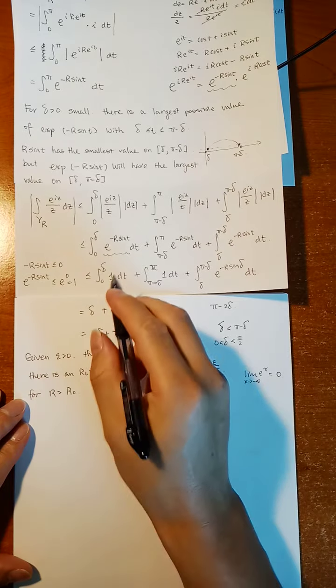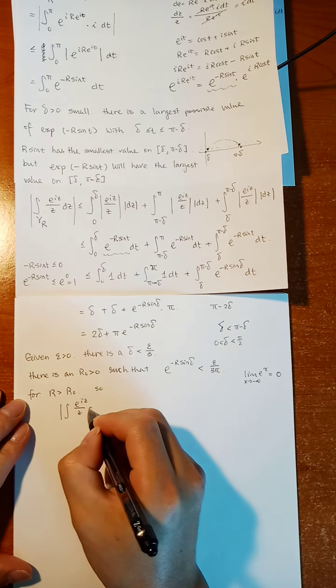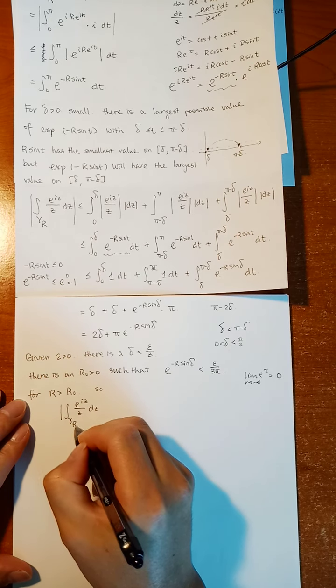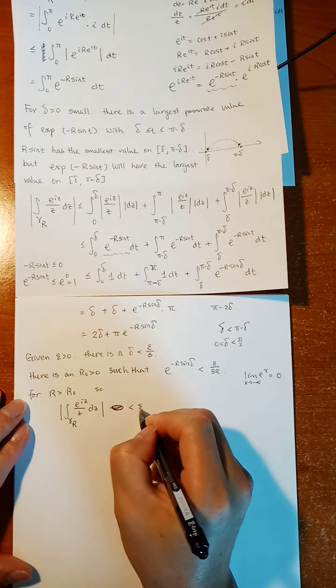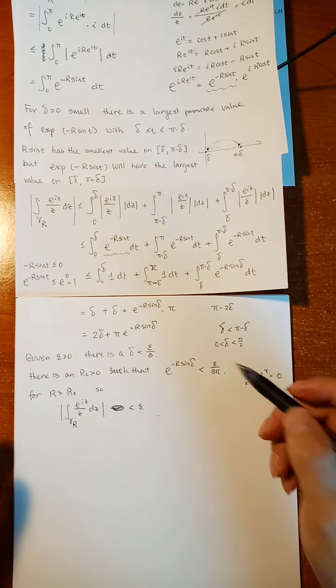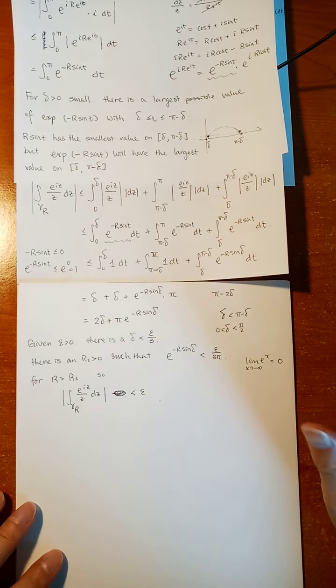So we get this one, the absolute value less than epsilon. It means as r approaches infinity, that limit is 0. Okay, it will disappear.